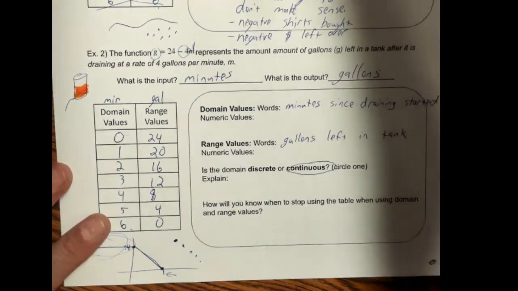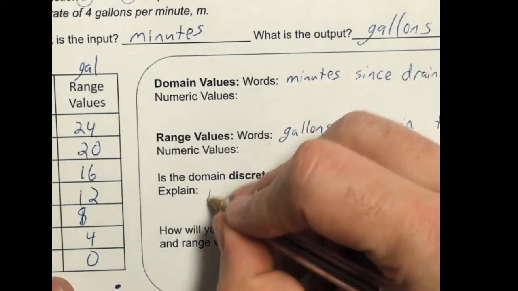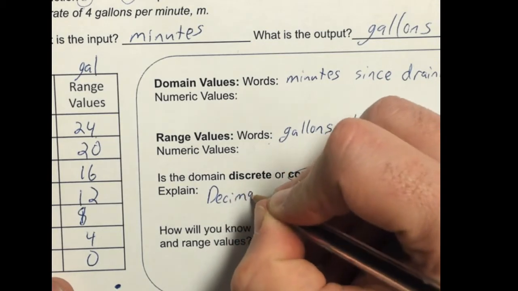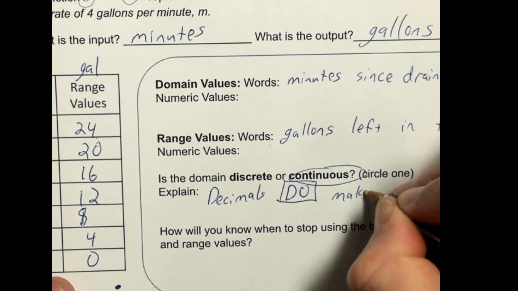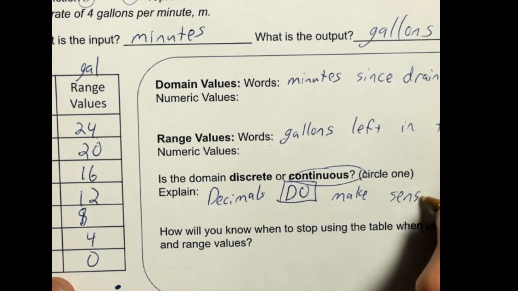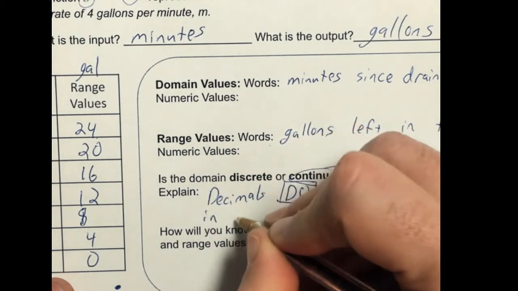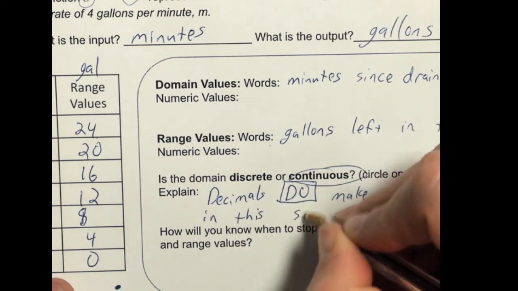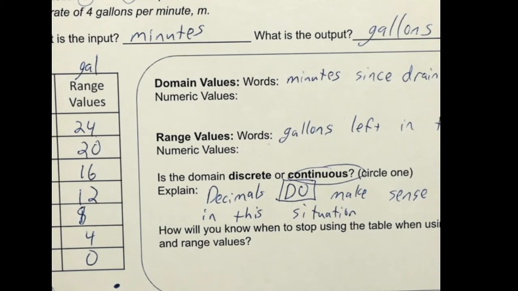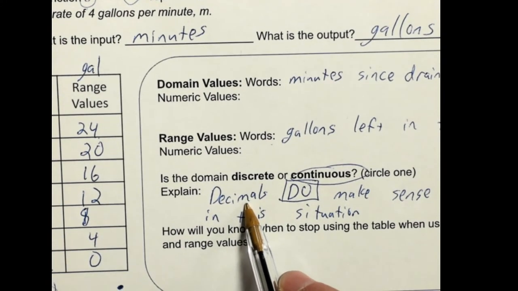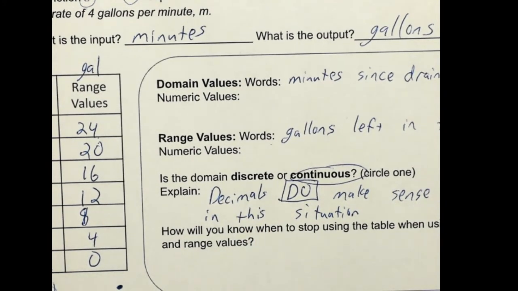And the reason it is continuous is because decimals do make sense in this situation. And I also want to point out that really, when I say decimals, I don't mean any decimal ever. Shoe sizes have decimals in them.